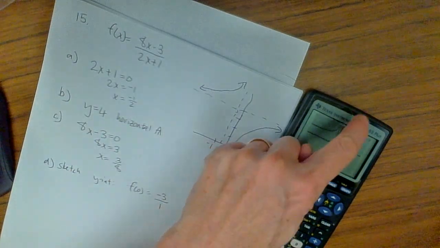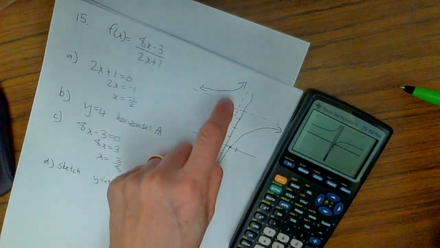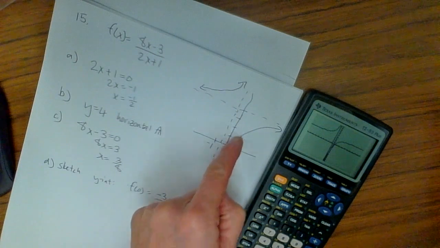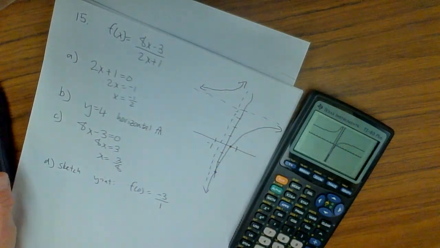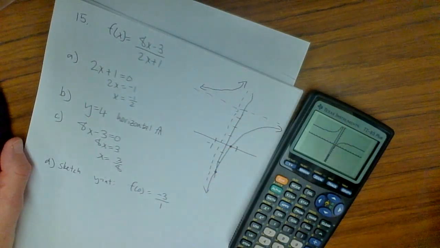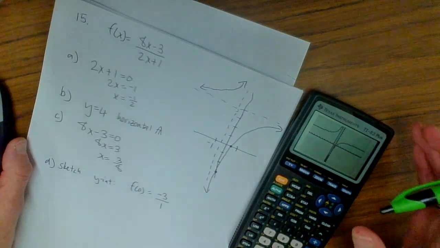See that horizontal asymptote? It's going up and coming back down. And again, you see the calculator is not a good way to graph these things. By hand, you get much better graphs.